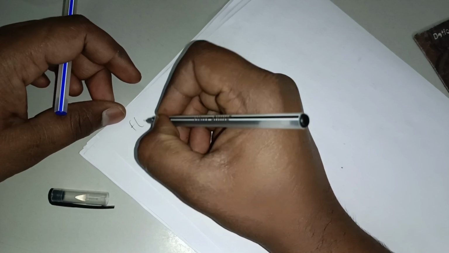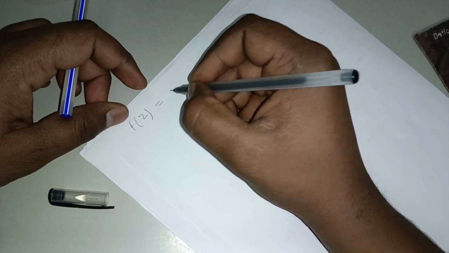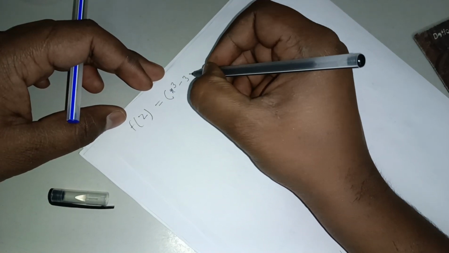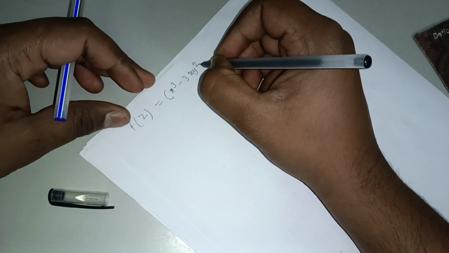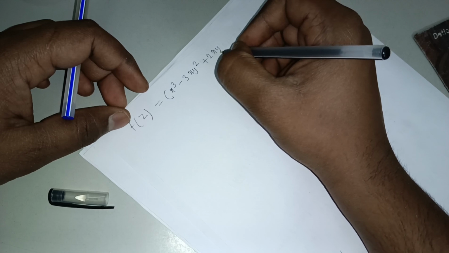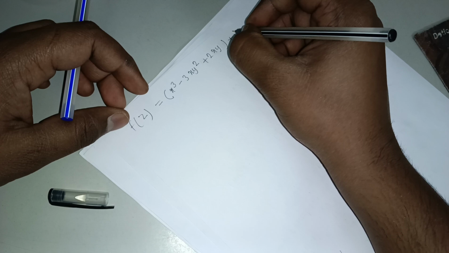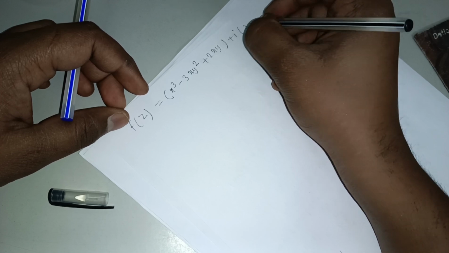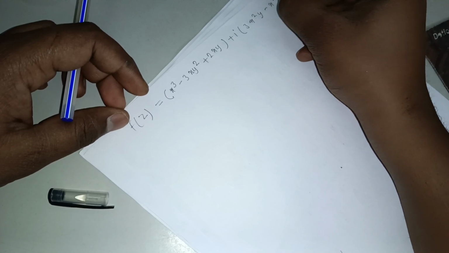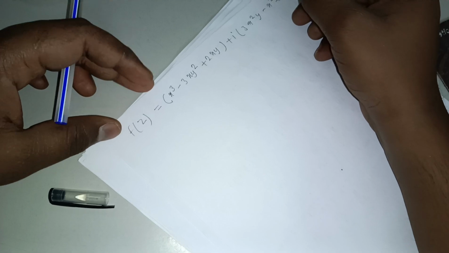So let's take example number 2. f of z is x cube minus 3xy square plus 2xy plus iota times 3x square y minus x square y square minus y cube.